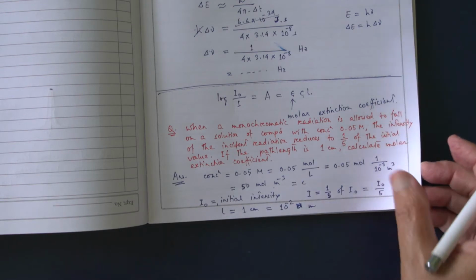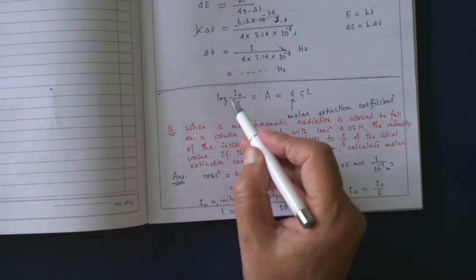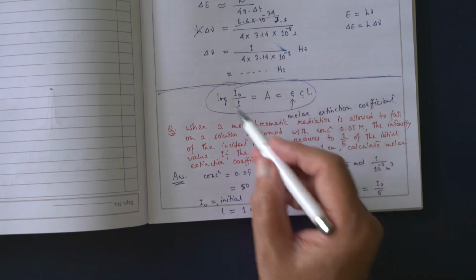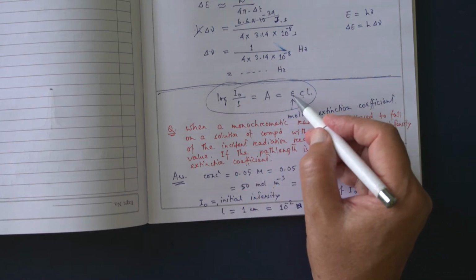So we have to use this formula, because I am to find out epsilon.